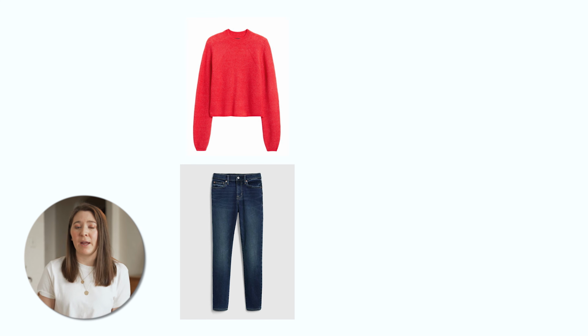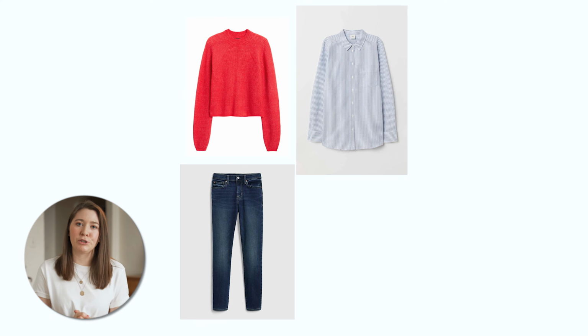You could easily stop right there, but now we're going to add those optional elements to really take this look to the next level. So now you can decide if you want to add a layering piece. This could be a jacket that you layer over top or a shirt that you layer underneath. For this example, I chose a button-up to layer underneath.